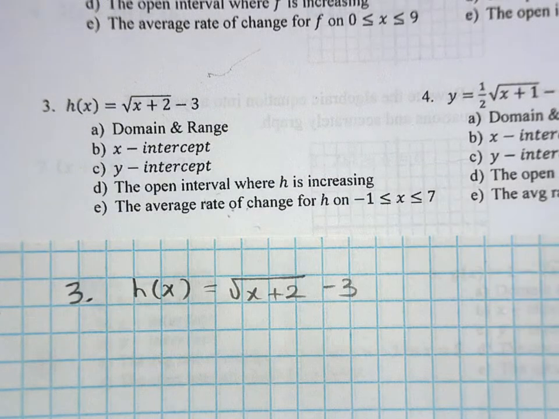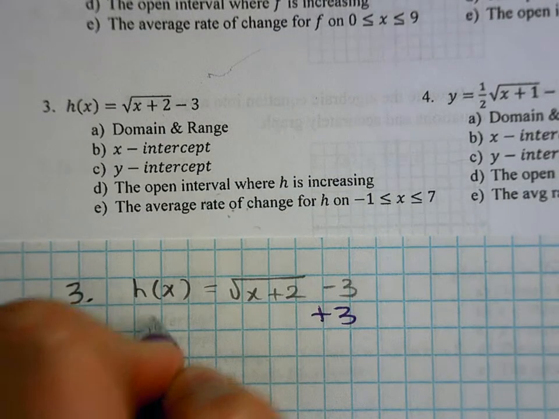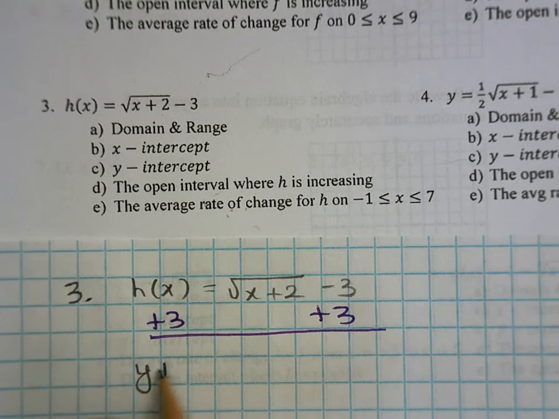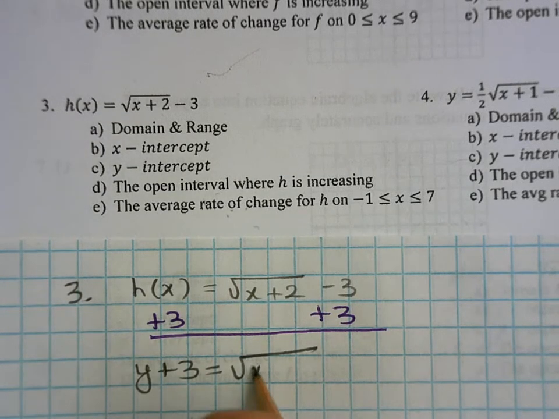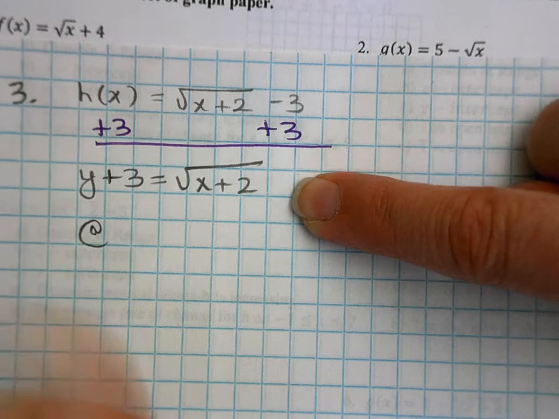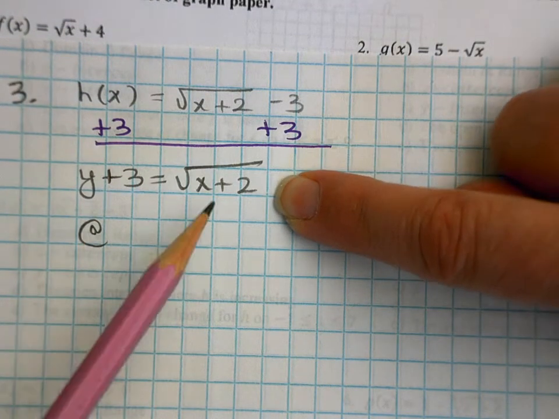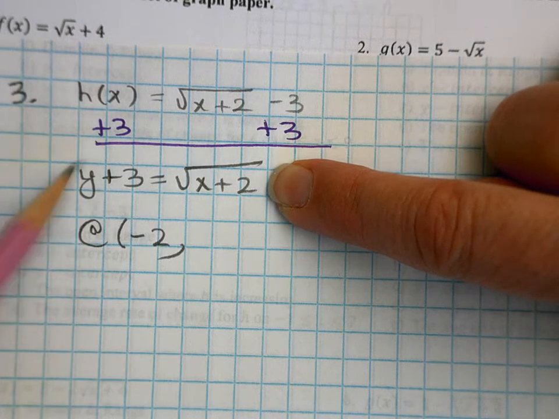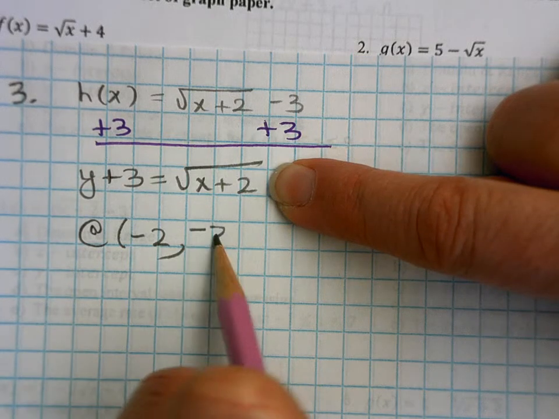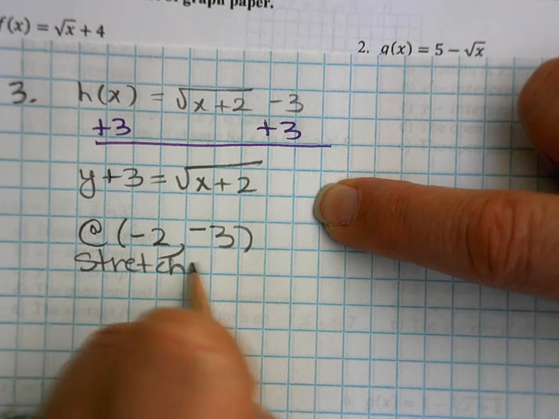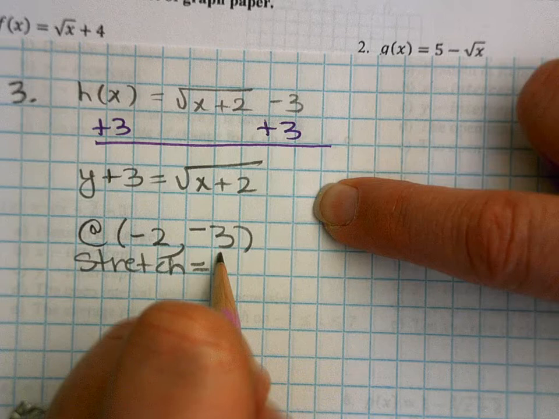So I'm going to go ahead and add the 3 to the other side. And so then that would be y plus 3 equals the square root of x plus 2. Okay, so then for graphing this, I want to find my start and my stretch. So for my start point, I'm going to do alphabetical order, x before y, and then opposite on both. So I'm adding 2, so I'm going to use negative 2. And then I have plus 3, so the opposite of that is going to be negative 3. And then for my stretch, it's going to be equal to 1 because the coefficient there is 1.